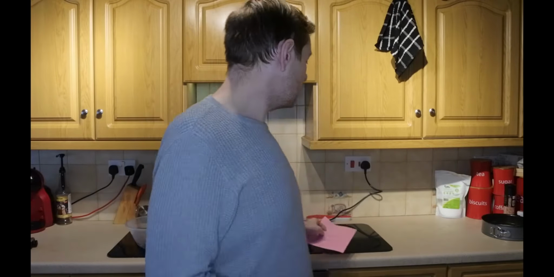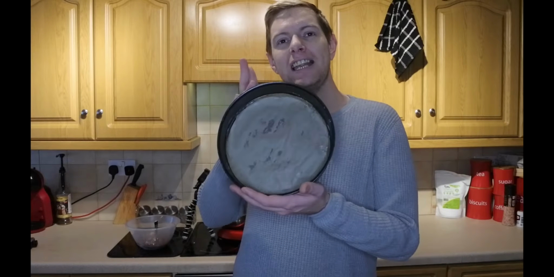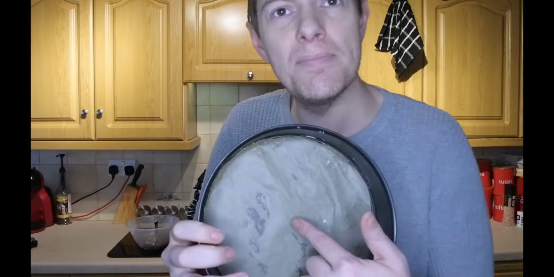What else will you need? So you will need one of two. You will either need an 8-inch square tin, lined at the bottom and greased around the outside. If you haven't got a square tin like me, you up the size by 1 inch, so I've got a 9-inch round. And as you can see, my parchment paper's in and I've greased the edge already with lots of lovely butter.